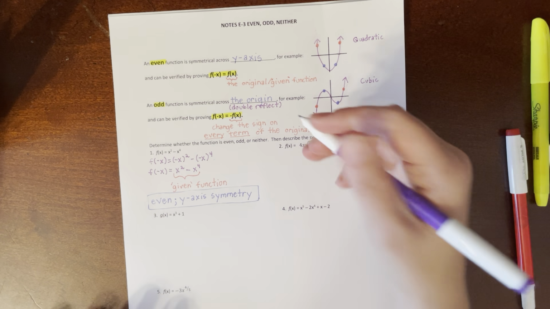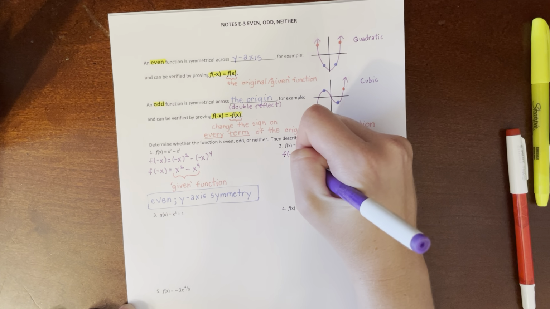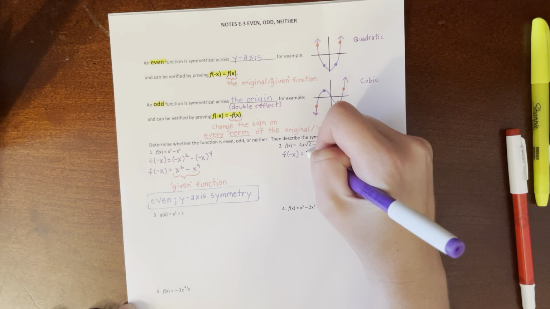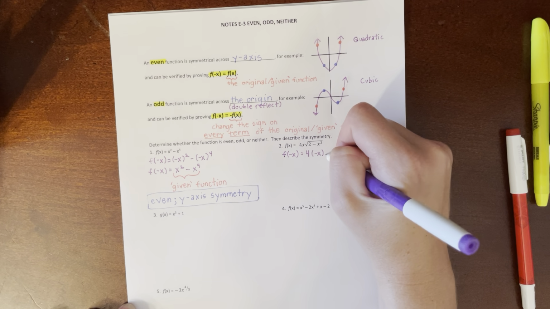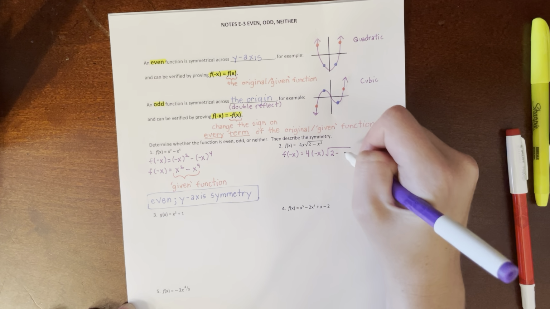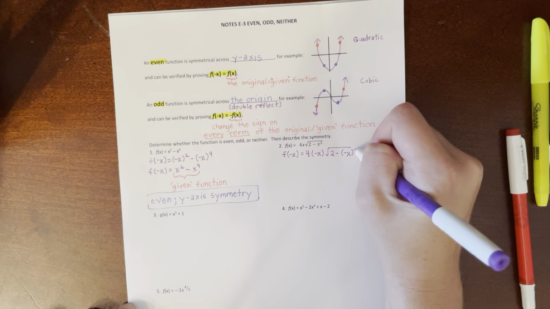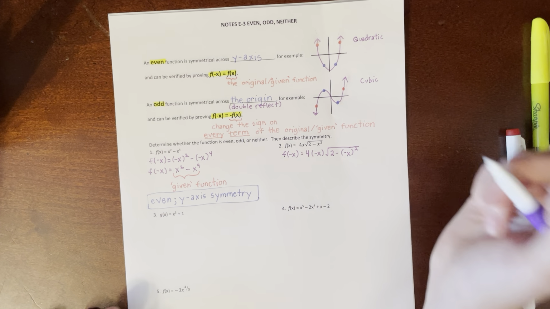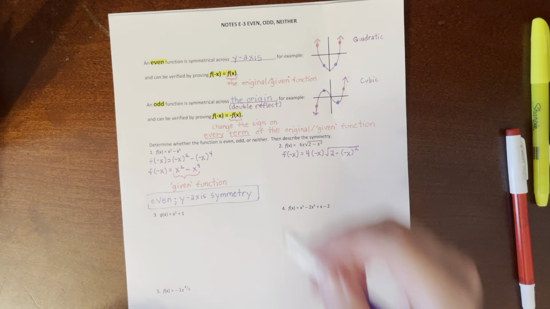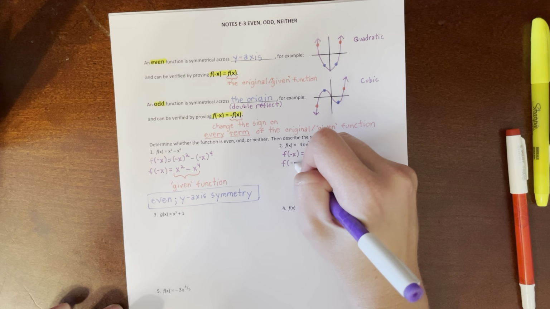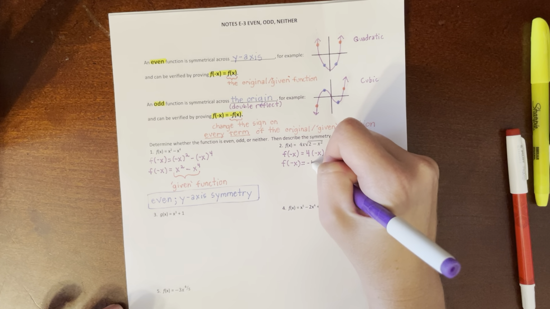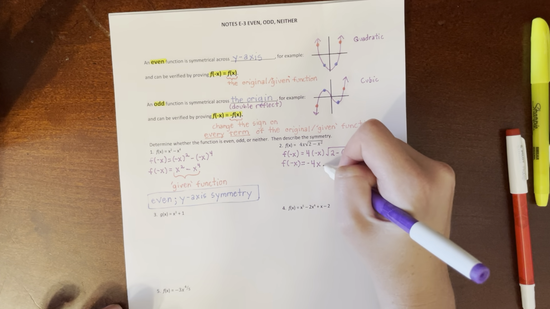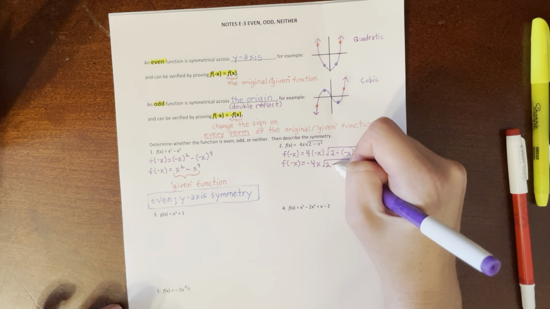All right, number two. So again, same setup. You're going to plug in negative x everywhere you see x. So that's going to become negative x, the square root of 2 minus negative x squared, and make sure to carry through that radical all the way through. Okay, let's clean up. So this, of course, when you multiply together is going to become negative 4x square root of 2. The minus is going to drag down.